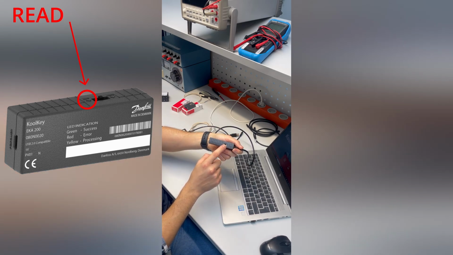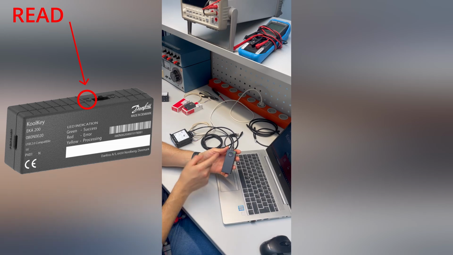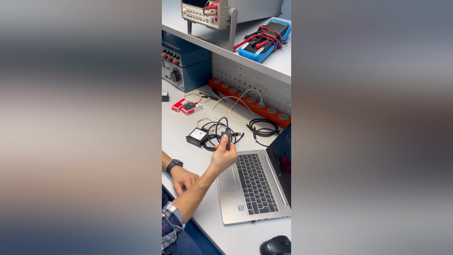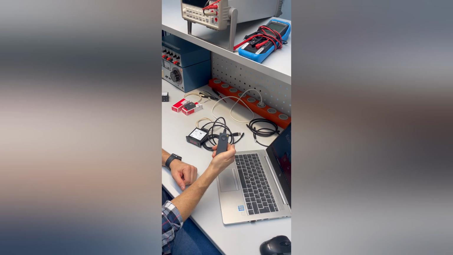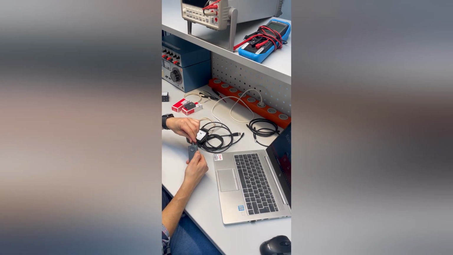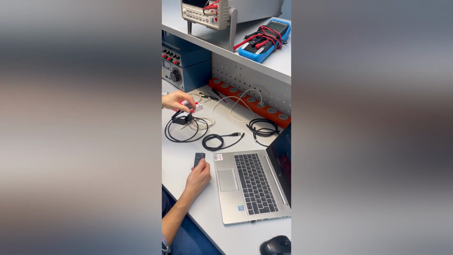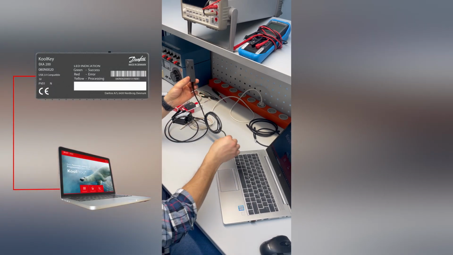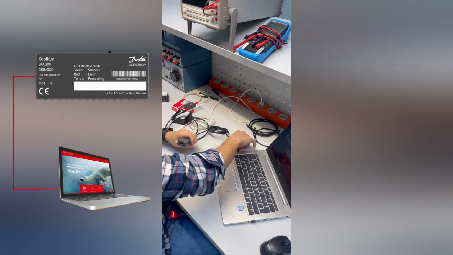The read position means that when I press the button, the KoolKey will read the information from this ERC. So I will press the start button now, and then the light will flash orange. It means that the KoolKey is exchanging information with the ERC. Okay, now it became green. It means that the configuration file is already saved here into our KoolKey. So now I can remove the configuration and I can connect our KoolKey to the Koolprog, to my PC, better said.